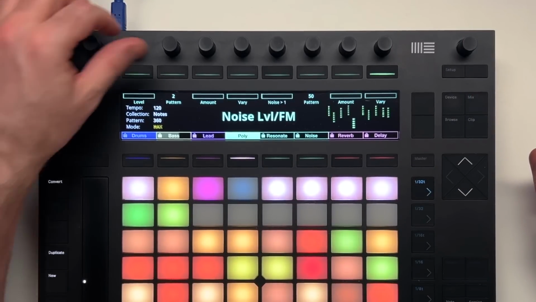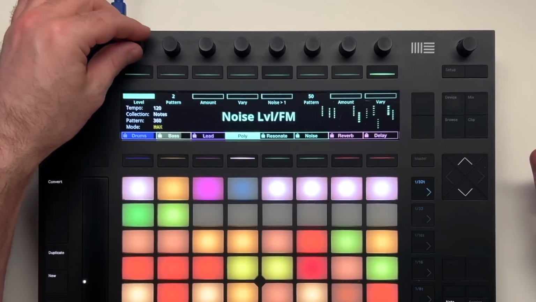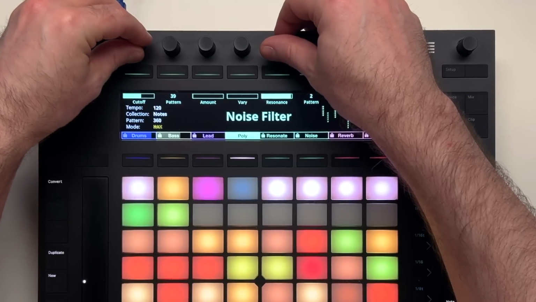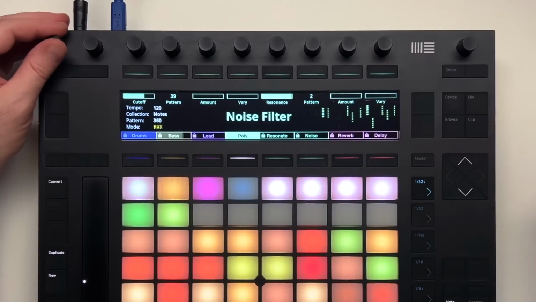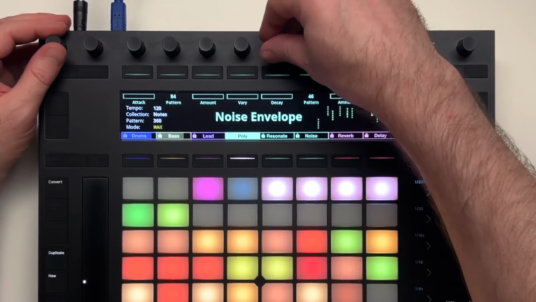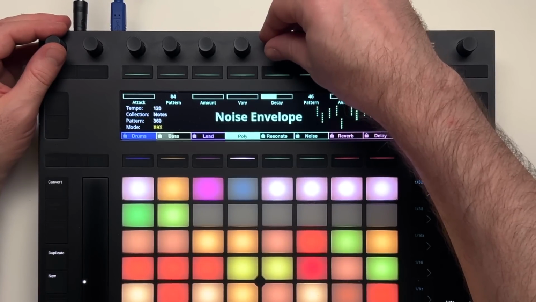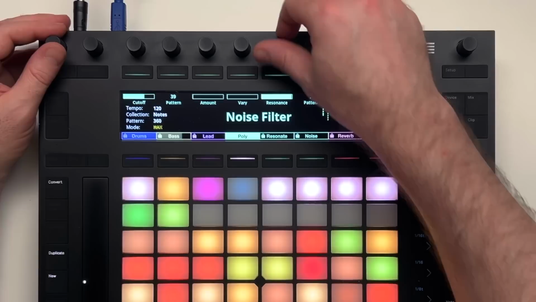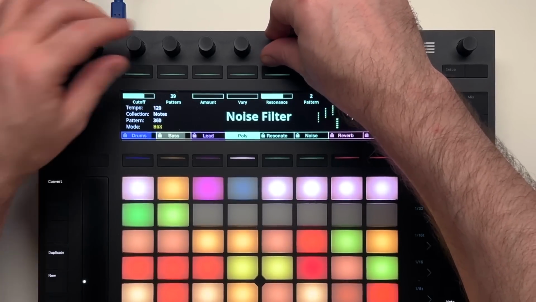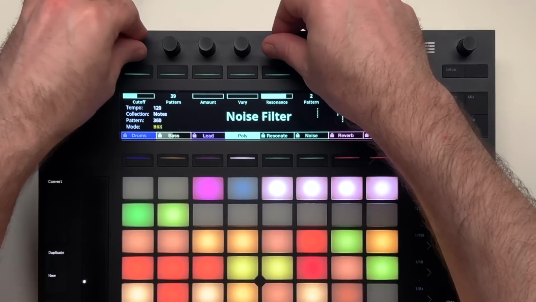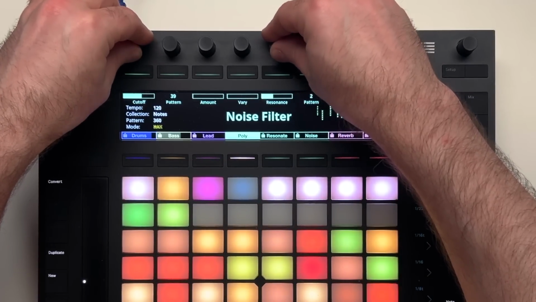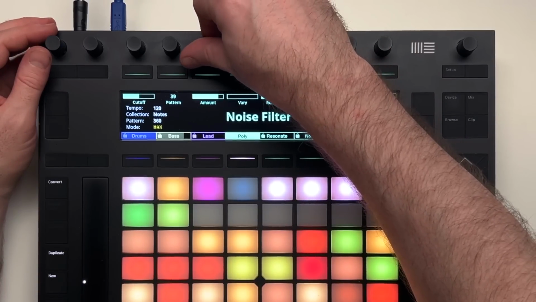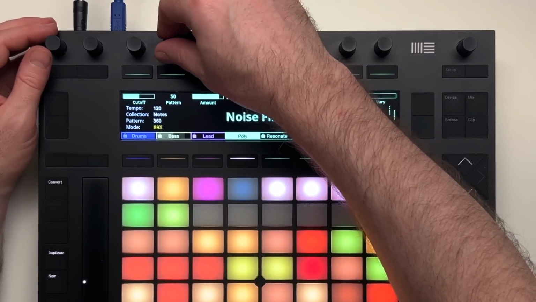Right, let's introduce some noise. Levels up, I think the filter's down. What's the noise envelope doing? So the noise filter has a resonant bandpass on it. And you can modulate that with the pattern, like everything.